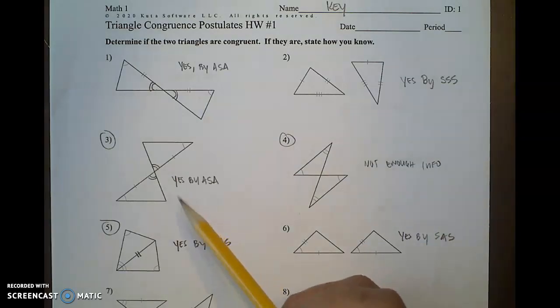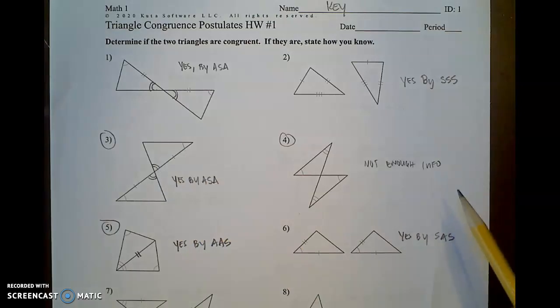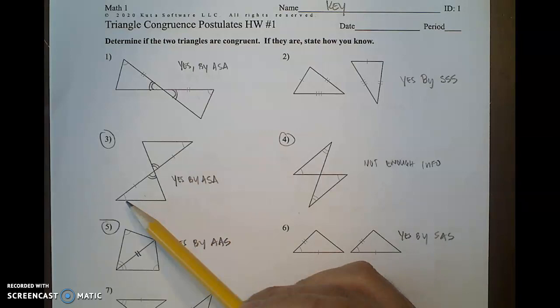Same thing with number 3. Again, we have those vertical angles there, so we can mark those up as being congruent. Again, getting these 2 triangles congruent by angle, side, angle.